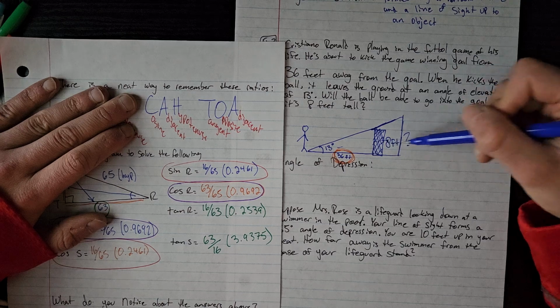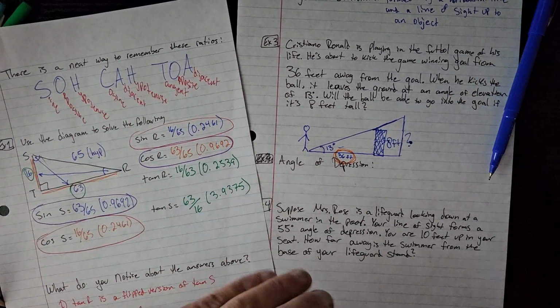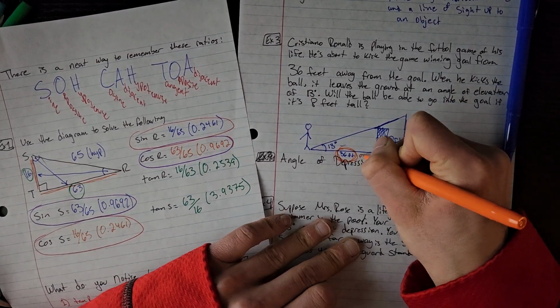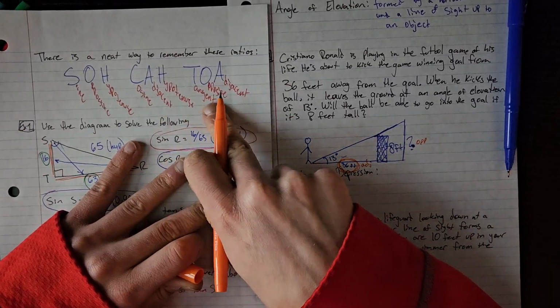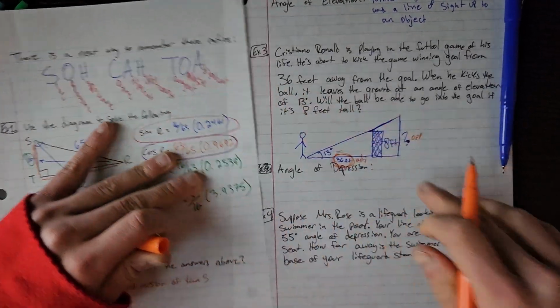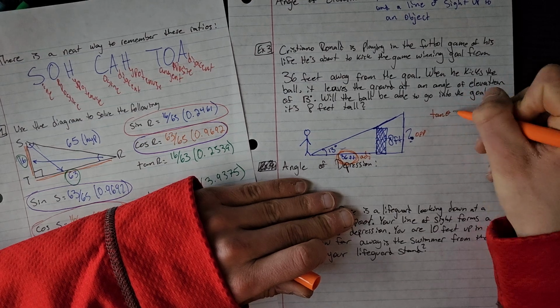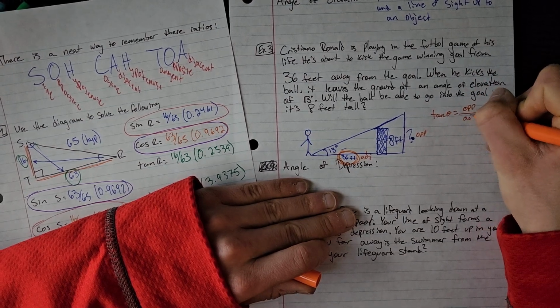So the height of the ball that's getting kicked will be the opposite side, which is what I'm trying to find. I already said this was adjacent. Looking at SOHCAHTOA, I have opposite and adjacent. That means we're using tangent. So tangent of theta is equal to the opposite side length over adjacent.